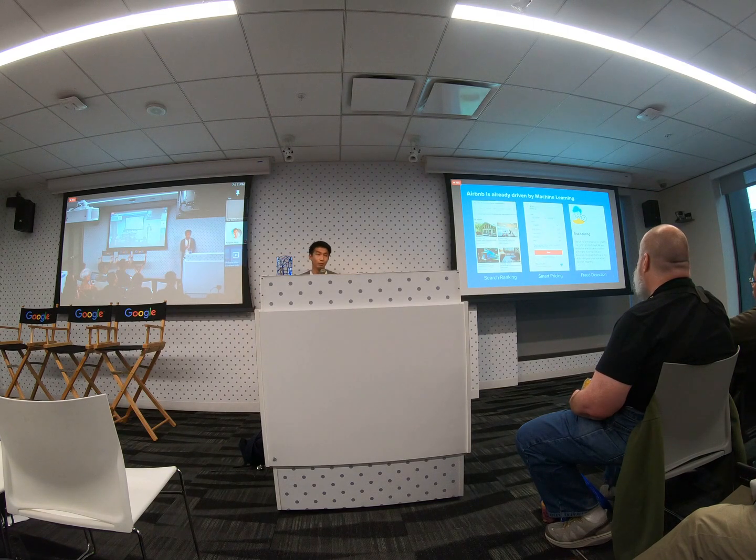Airbnb is already driven by machine learning. So these are three use cases that have historically existed at Airbnb for quite some time. The first one is obviously search ranking. How do we make sure that users get personalized search results? And this has existed for quite some time at Airbnb, as you can imagine. Smart pricing. How do we make sure that hosts have intelligent pricing choices for when they list their homes on the platform? And then fraud detection.